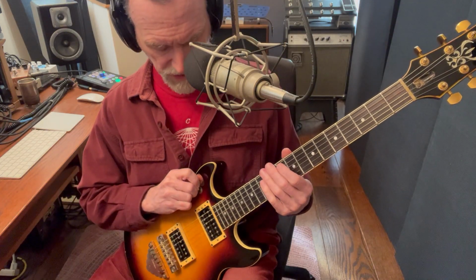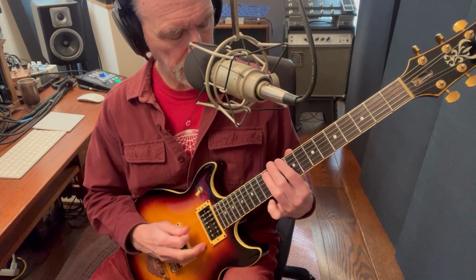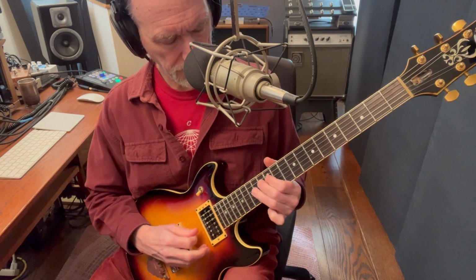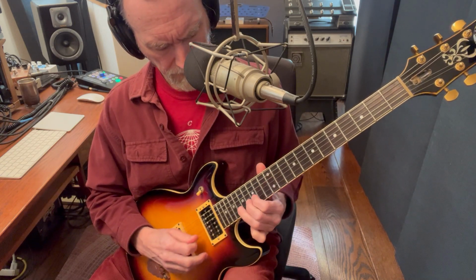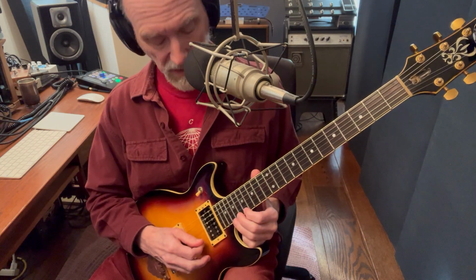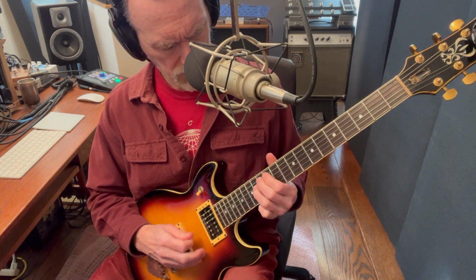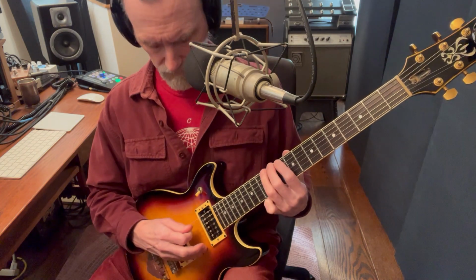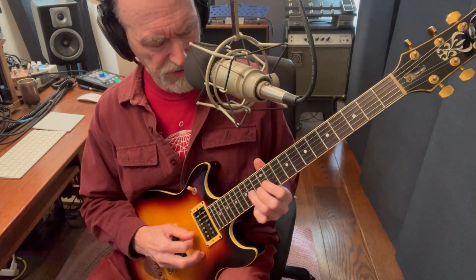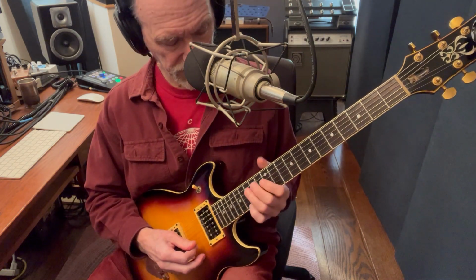Right, and then I also think it's interesting when you're going ascending, use descending fragments. So I'm going to change my pickup here. And then ascending, fragments descending. Okay, so I'll do a couple runs through with that. Maybe I'll start off with that, and then I'll do some of these chromatic fill-ins.